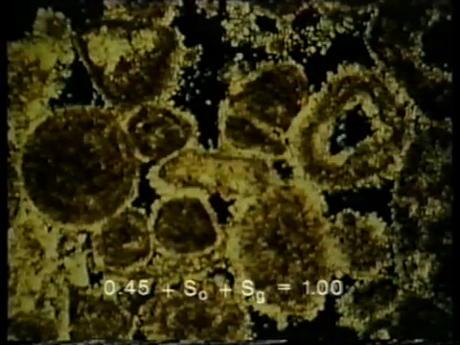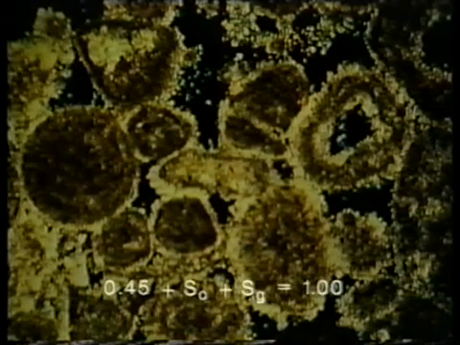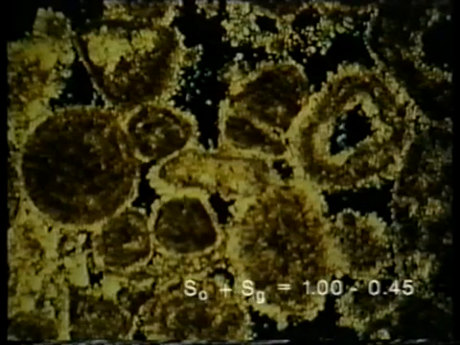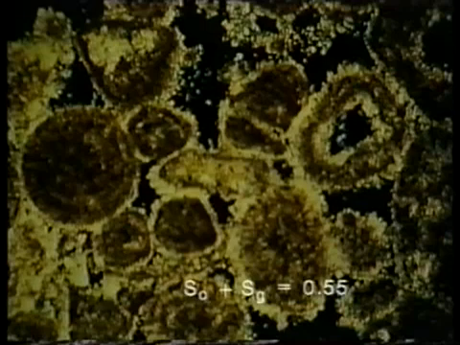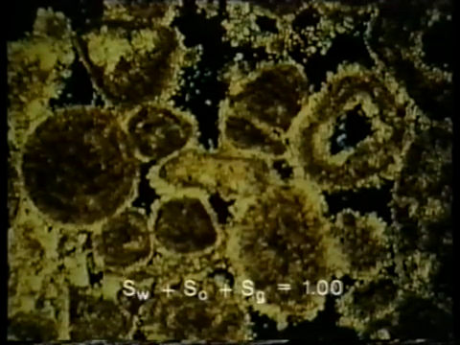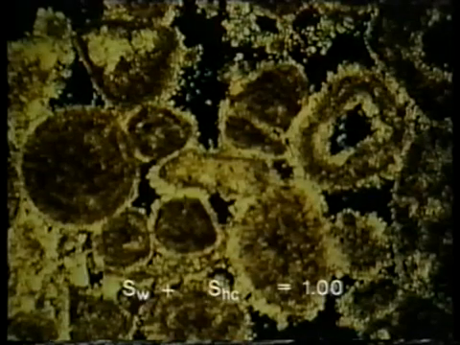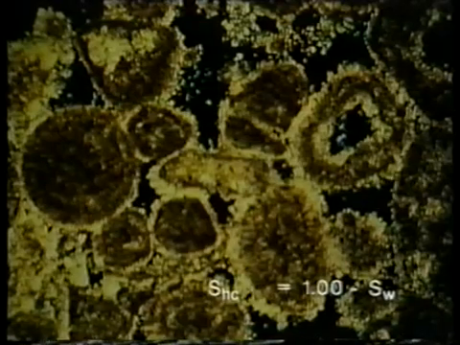The notation that S sub W equals 0.45, as shown here, means that the water saturation is 45%. Consequently, hydrocarbons make up the remainder, or 55%, of the pore space fluids. During log analysis, you might see such expressions rearranged to show hydrocarbon content as hydrocarbon saturation, S sub Hc, equals 1 minus water saturation, S sub W.